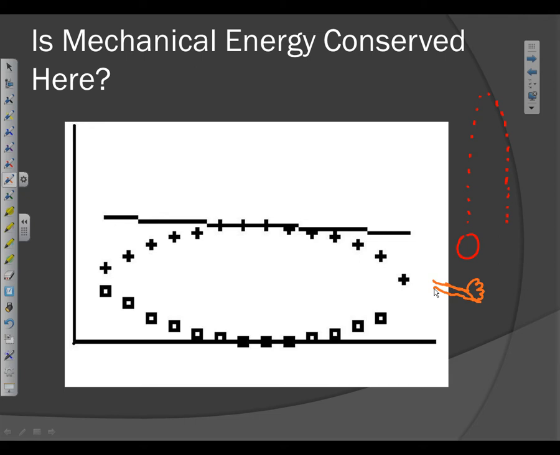Definitely moving, right? So it's going to have some kinetic energy. But the ground is way down here. So is the ball at the ground when I let it go? No. So it still has some potential energy, even though it's still moving, right?